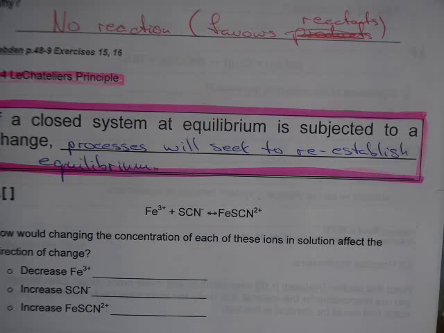Are we okay with these ideas? Yes. So can you add just iron, or do you have to add both iron and the other one? No, if I wanted to add just iron without affecting the others, without adding thiocyanate, I could use iron nitrate, because the nitrate ion isn't part of the system. It's what they call a spectator ion.